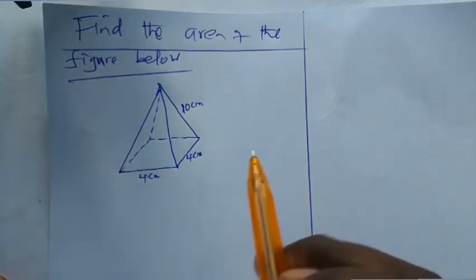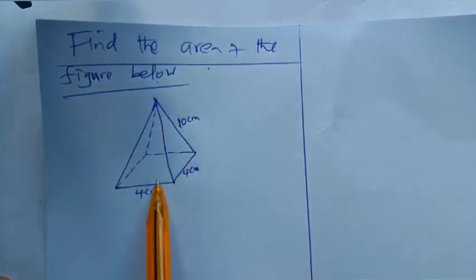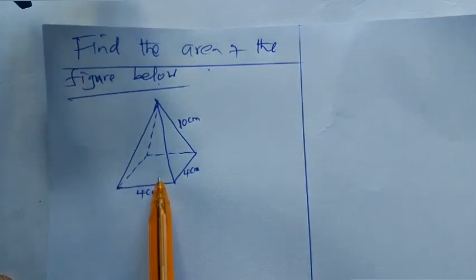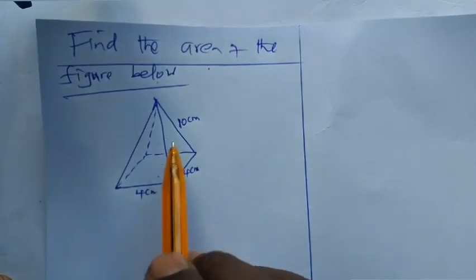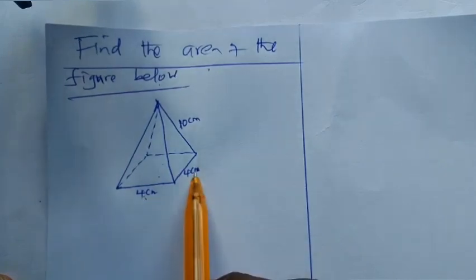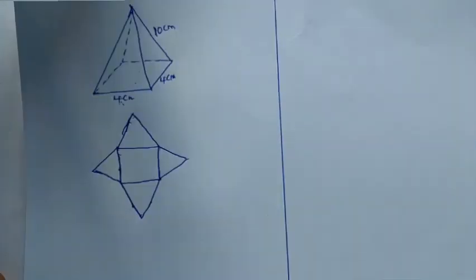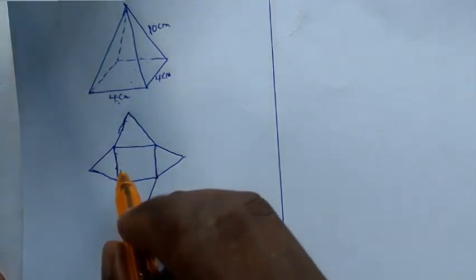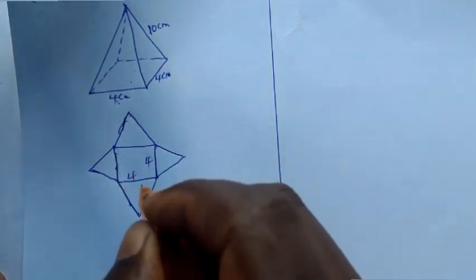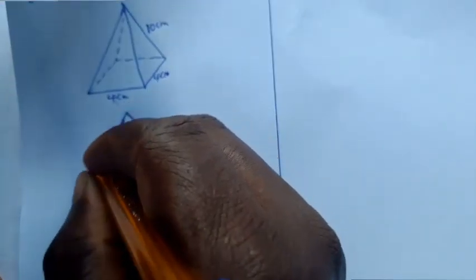Find the area of the figure below. This figure is a square-based pyramid. You can see that the base is the square of 4, 4, right? Therefore, let's draw the net for this. The net will look something like this. So this is 4 and this is 4. 10, 10, 10, 10, 10, 10, 10, 10.